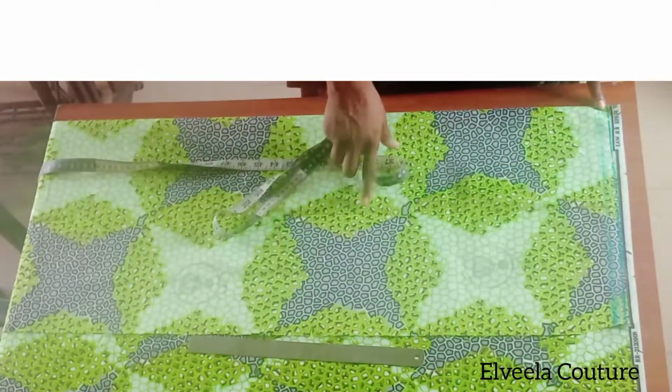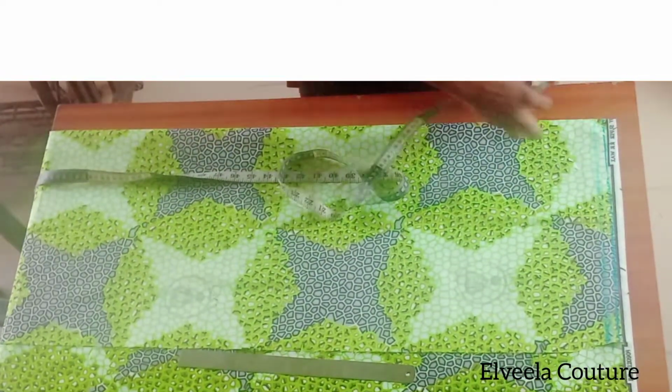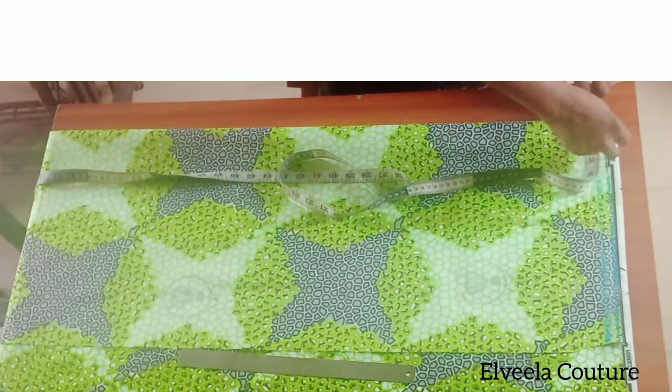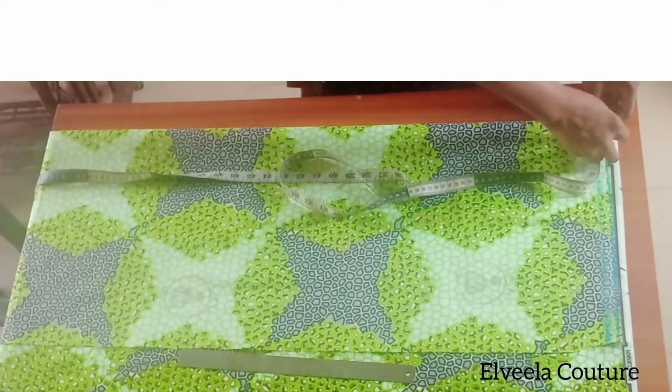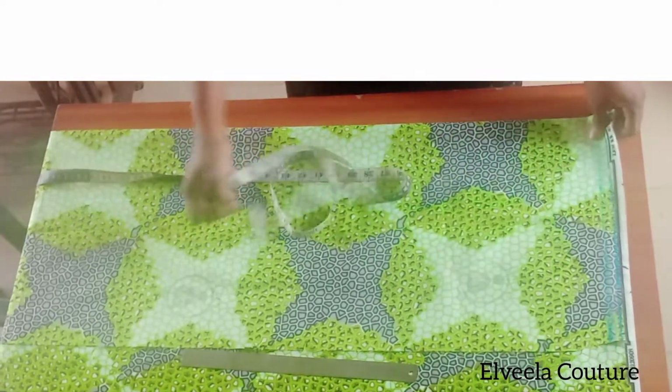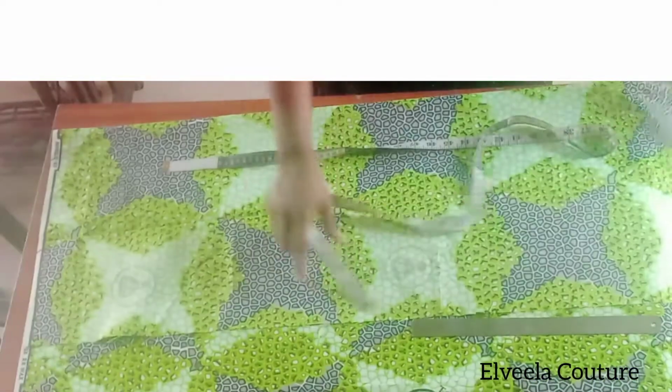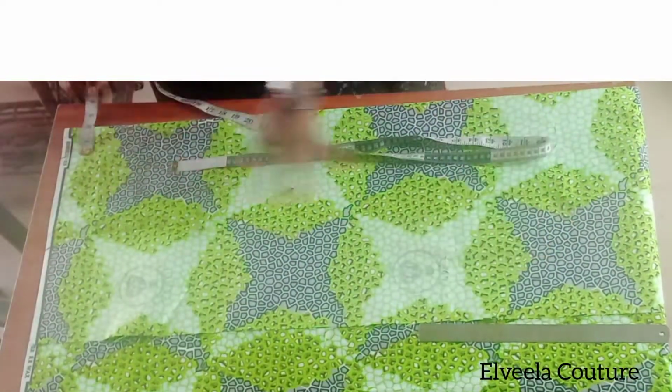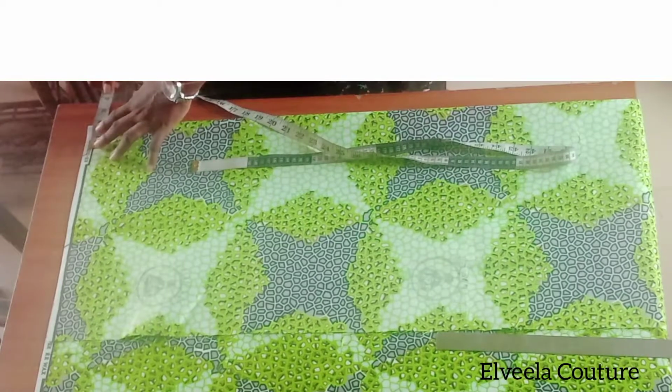Now the first thing you do on that top there, you mark 1 inch in. Then on the bottom of the pant, you mark 1.5 inch in.